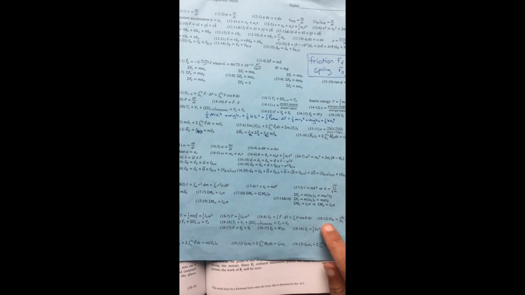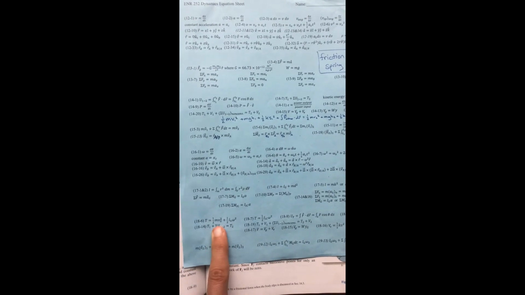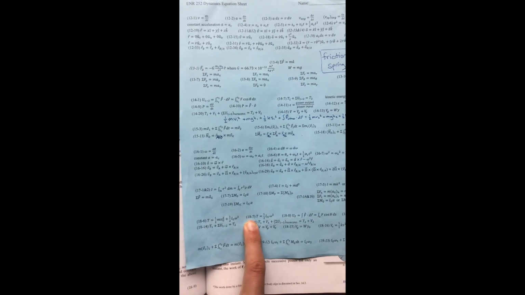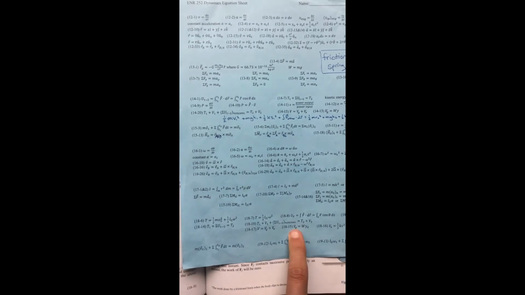We calculate the work done by a force the same way, so this is the same as equation 14.1. Then we also have the work done by a couple moment, which is new for chapter 18. And this definition of kinetic energy in equation 18.7 is new for chapter 18. Equation 18.15 is a little bit different, but everything else we have seen before.